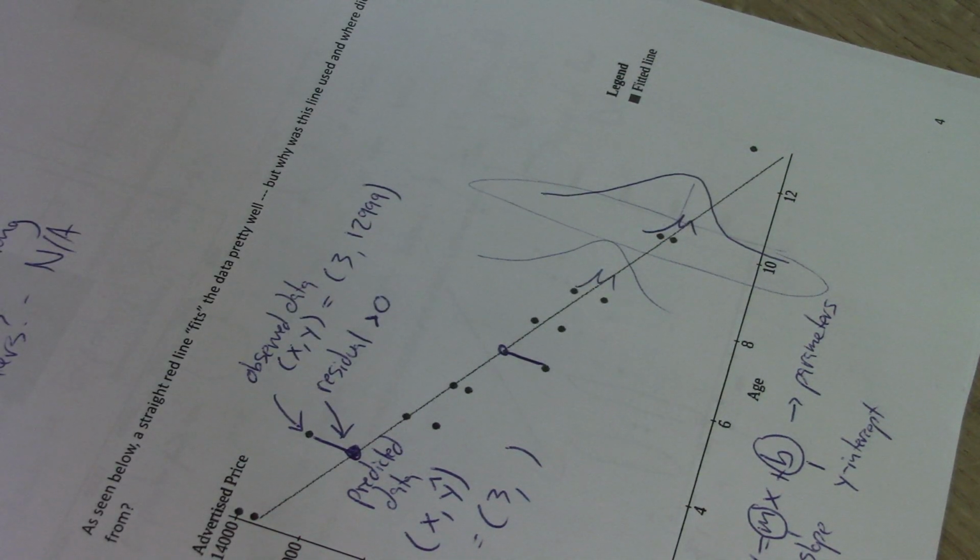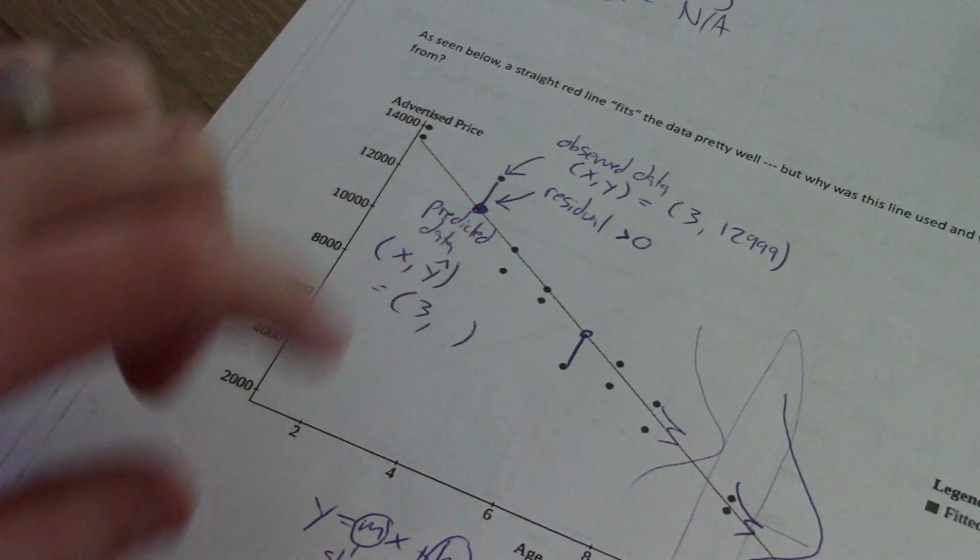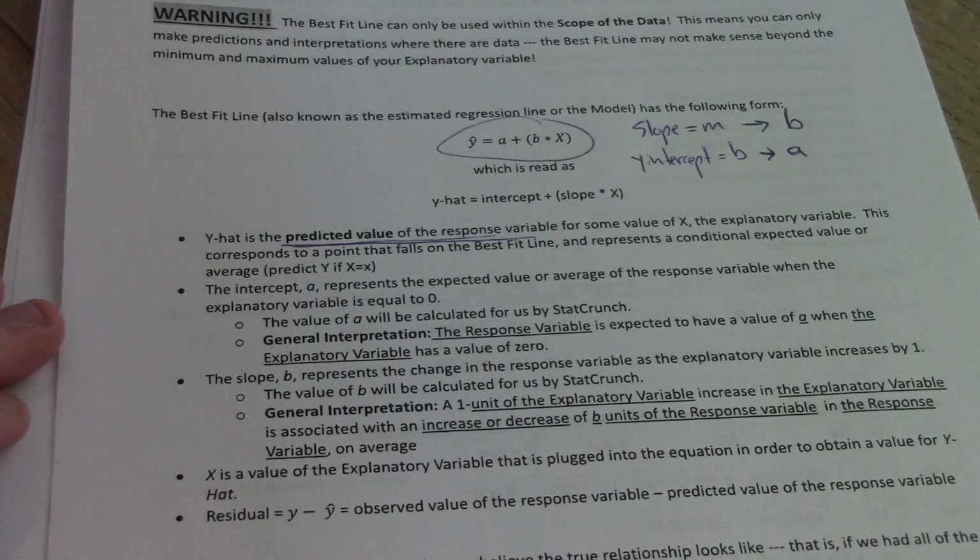decreases, the mean advertised price. So when we're getting these y-hats, the y-hat is an average of many cars, and that will affect our interpretation of it. Okay. And we'll talk more about that as we proceed.